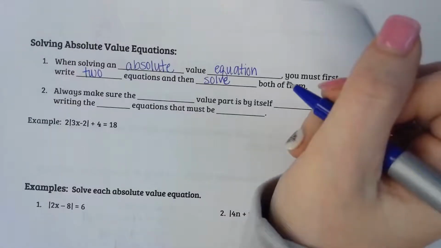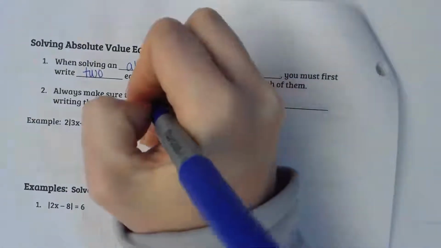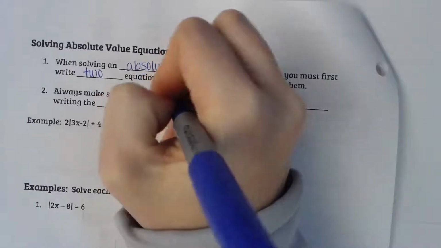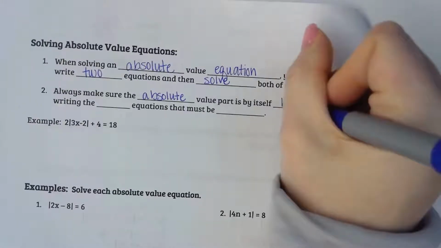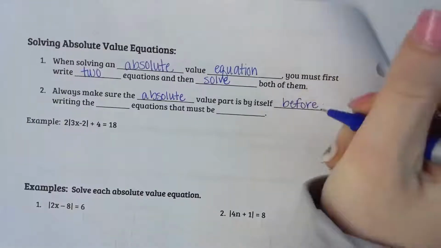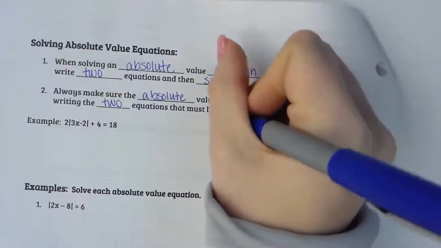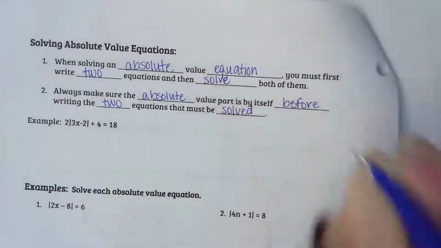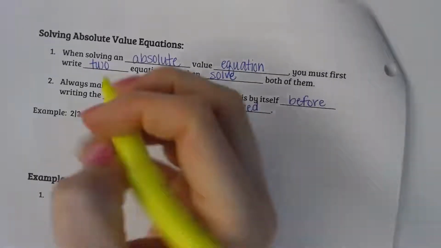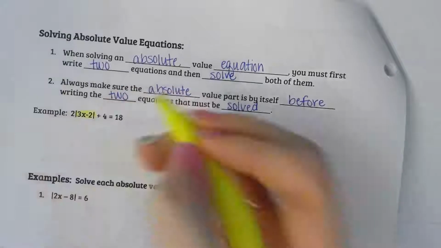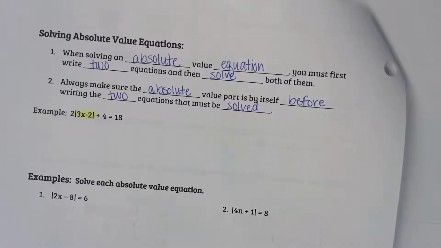And then always make sure that the absolute value part is by itself before writing the 2 equations that must be solved. Okay, so that means that we need to get the absolute value by itself before we can make the 2 equations.